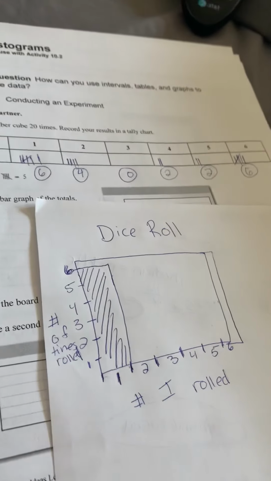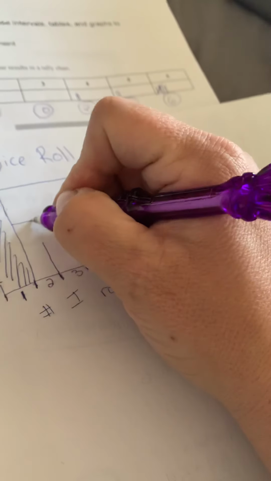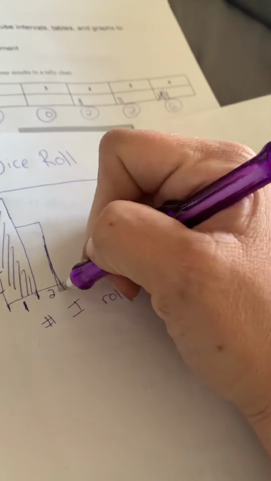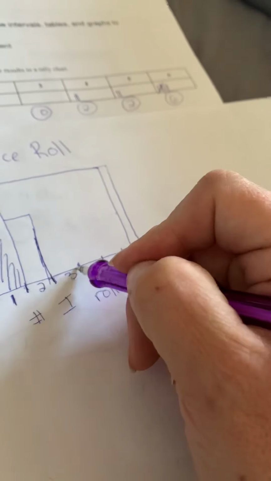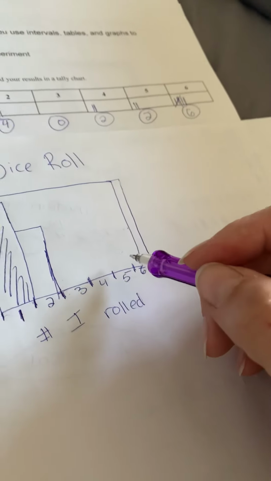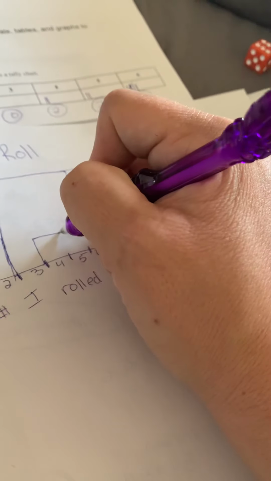So I had rolled a 2 4 times. So here's my 2, and I'm going to go up to 4. There we go. Then I rolled a 3 0 times, so I'm going to leave nothing there. And then I rolled a 4 2 times. So here's my 4. I'm going to go up to the 2.